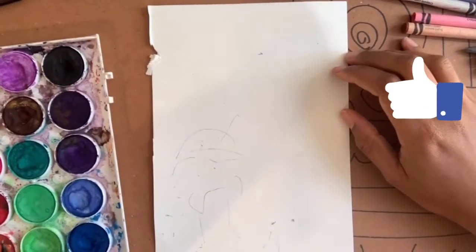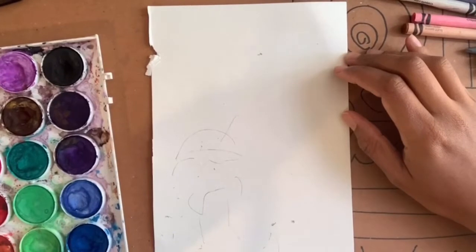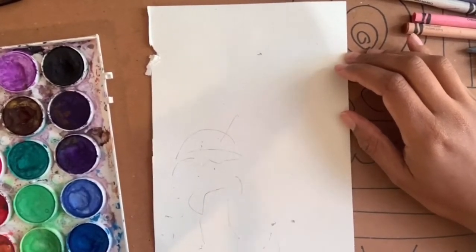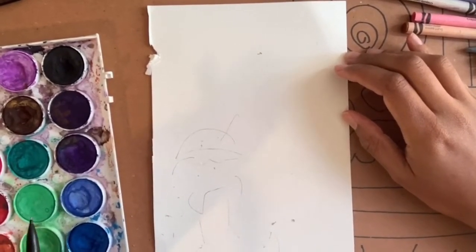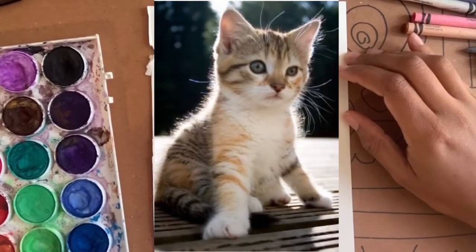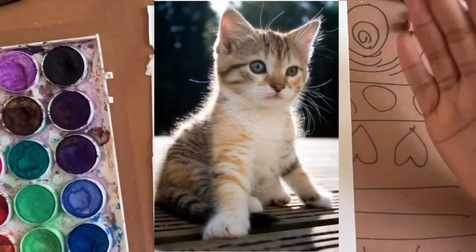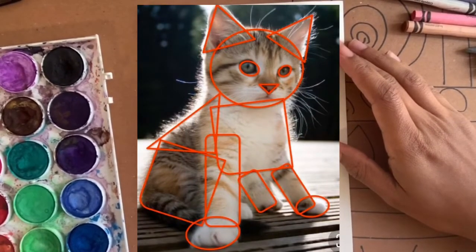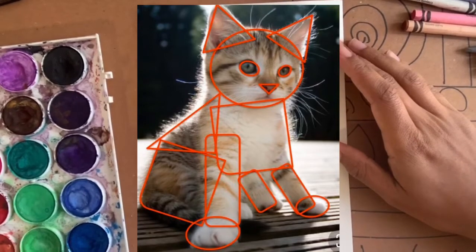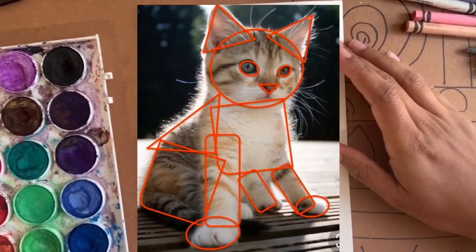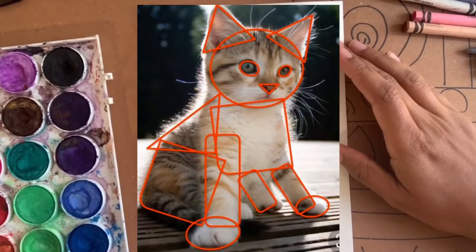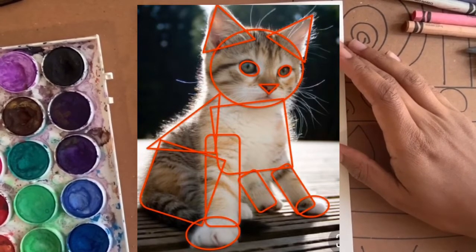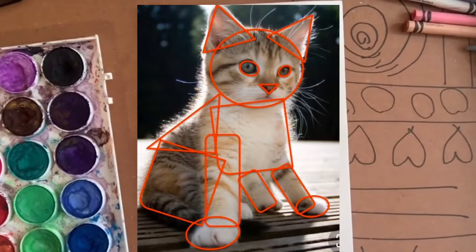So let's talk about how to draw a kitten. If you're able to recognize the shape of something, you will have an easier time drawing it. Take a look at this picture of a kitten. Now, there's no shape called kitten shape, but I could see that the kitten is made up of many shapes like circles, triangles, and squares. Take a look at this image and see what shapes you see. You should be seeing some triangles for its ears, a large circle for its eyes, rectangles for its legs, ovals for its feet, and much more.